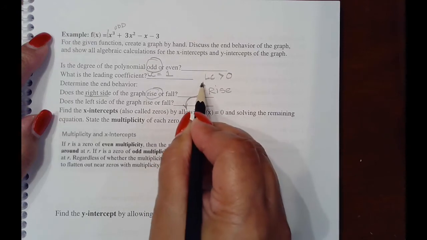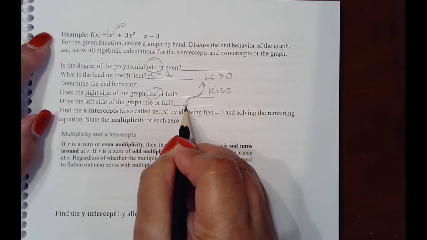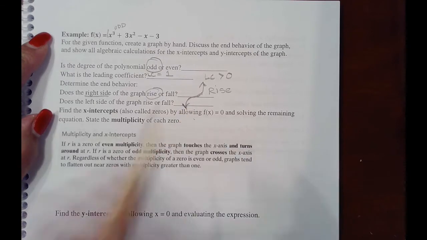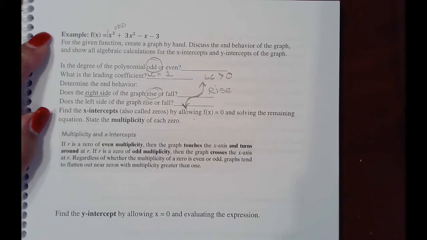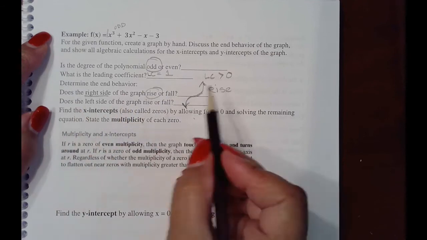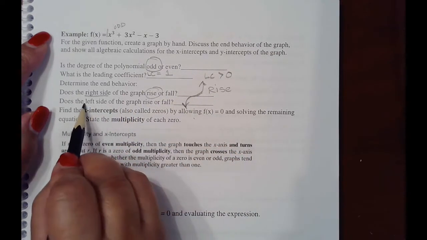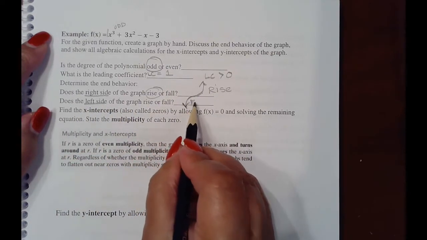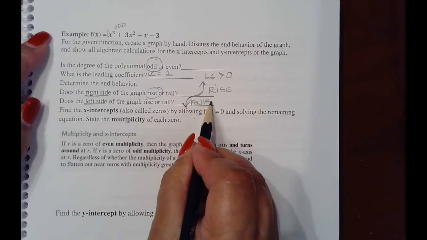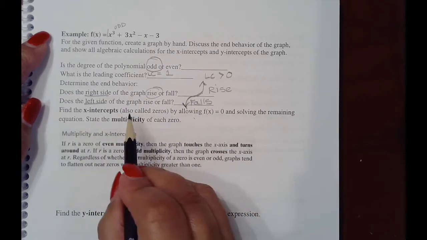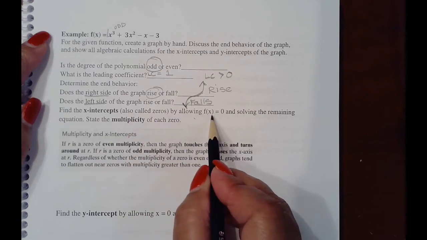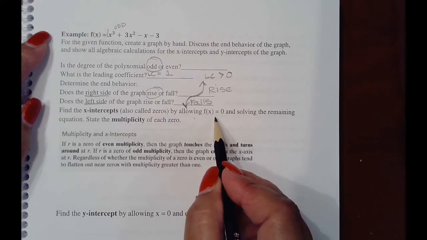And you get the details on that as you begin to do all the other things like the Y-intercept and the X intercept. You get more specific details. But as far as what's going on the right side of the graph, it rises. What is it doing on the left side? It falls. Find the X intercepts, also called the zeros, by allowing the function to be equal to 0.